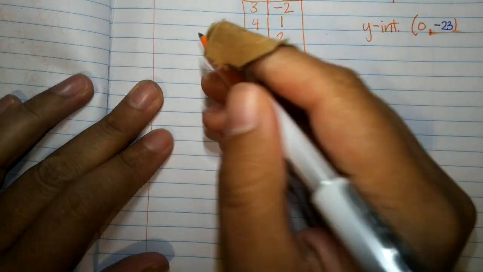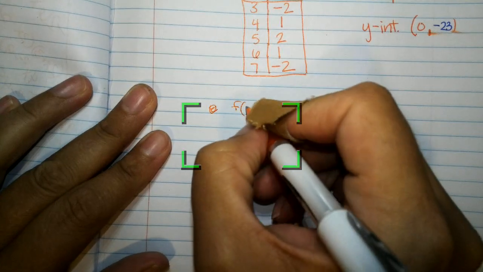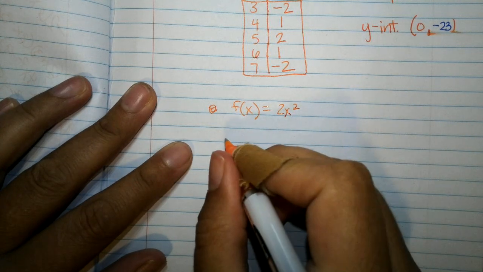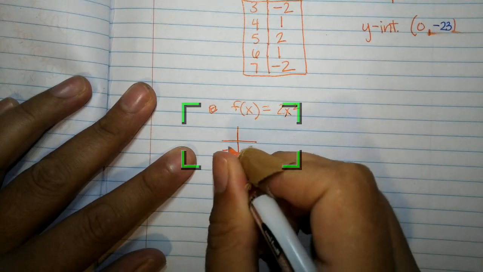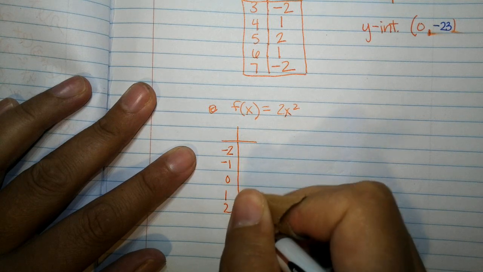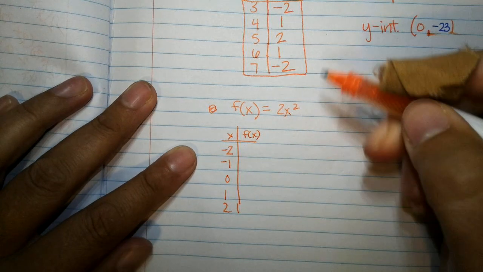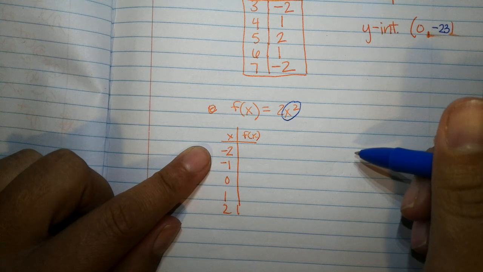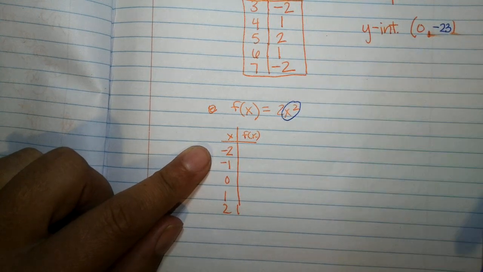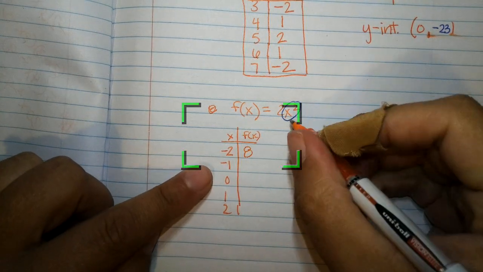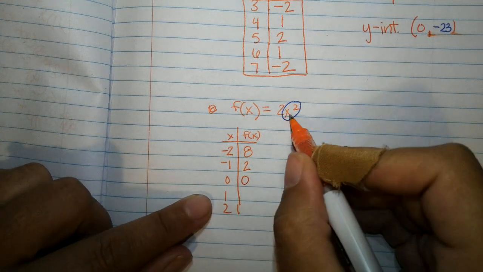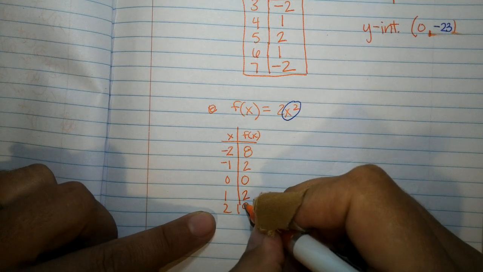Okay, I've got one more for us to try. Let's call this f of x equals 2x squared. Let's just try negative 2, negative 1, 0, 1, 2. We might have to adjust. If I plug in negative 2, please make sure you are squaring the negative 2 first. So negative 2 times negative 2 is 4, and 4 times 2 gives me 8. Negative 1 squared is 1, times 2 is 2. 0 squared is 0, times 2 is 0. 1 squared is 1, times 2 is 2. Guess what? If I plug in 2, I'm going to get 8.